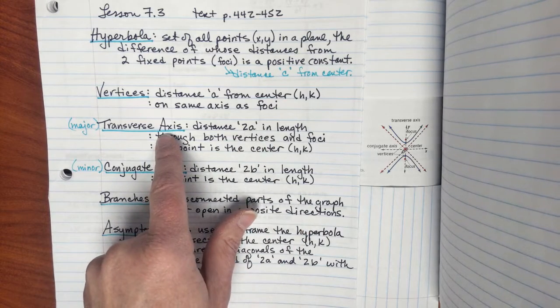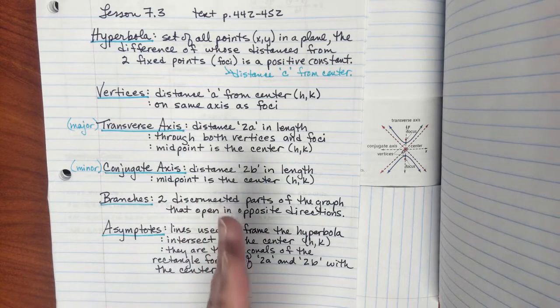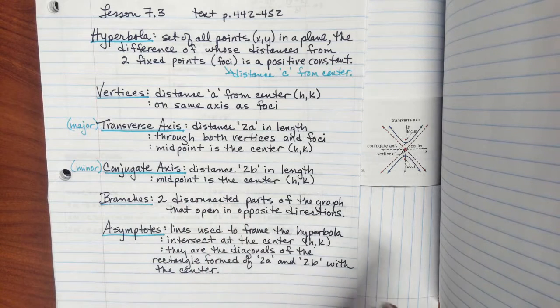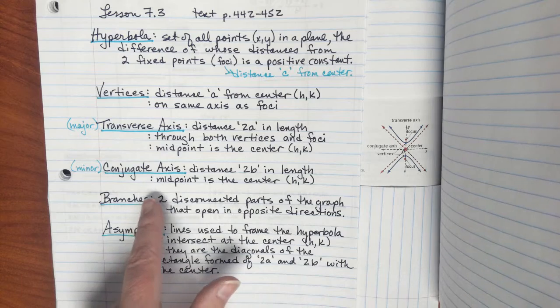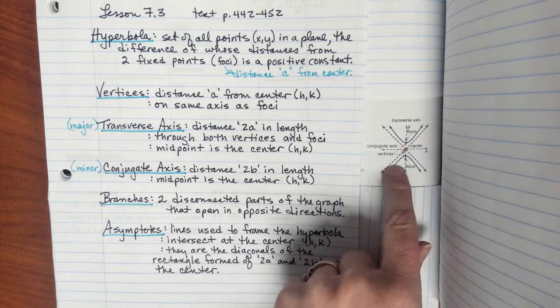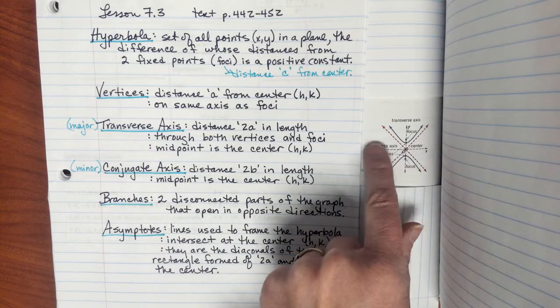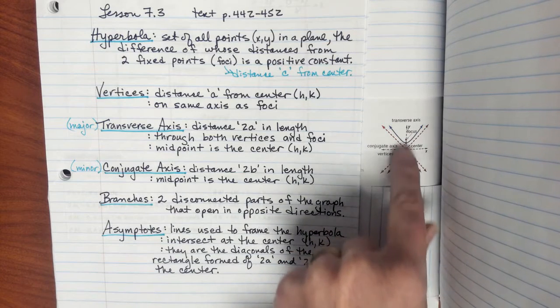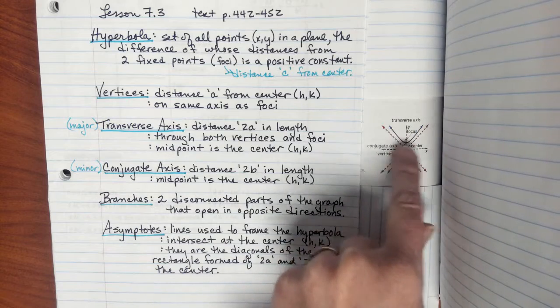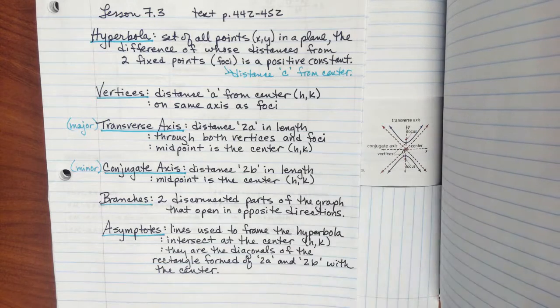It's always going to be the first number in the equation. It's not always just the larger number. As I said before, you have two branches of the hyperbola, and they may also be going vertically instead of horizontally. This is the vertical one. You may have the horizontal. We'll look at that in a minute.